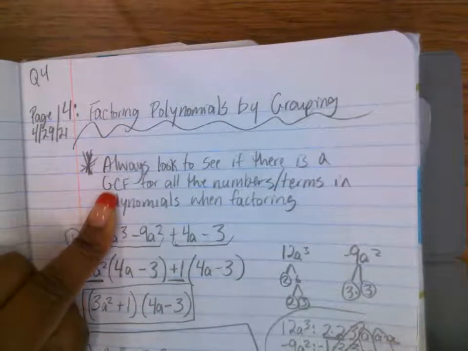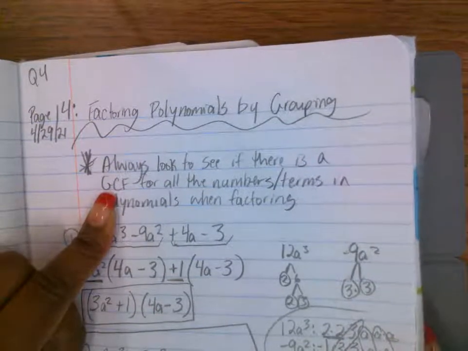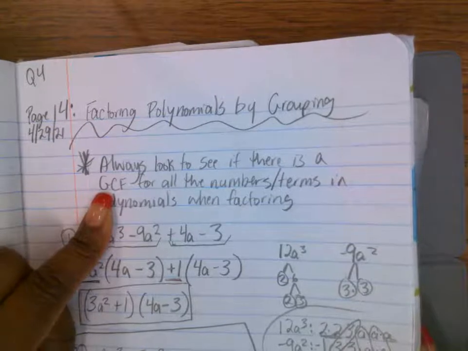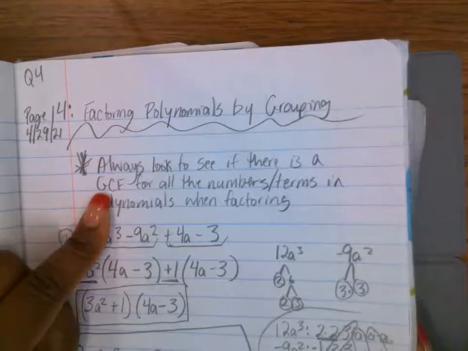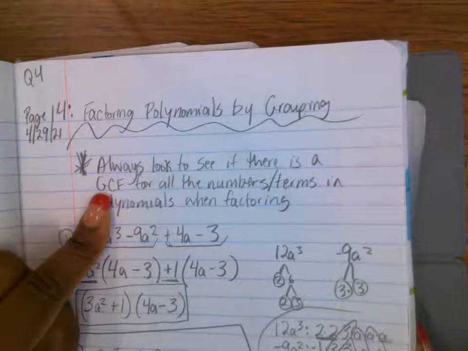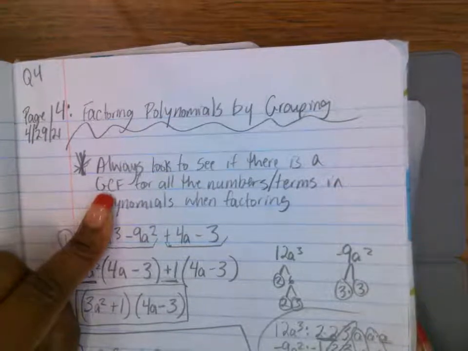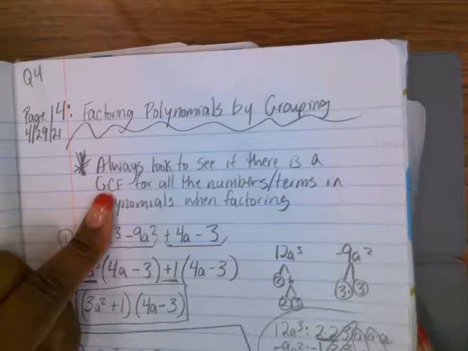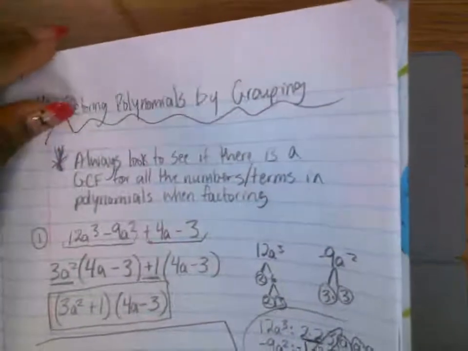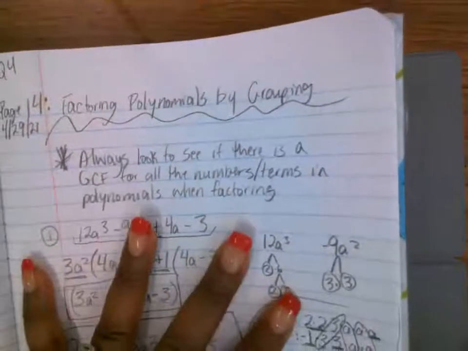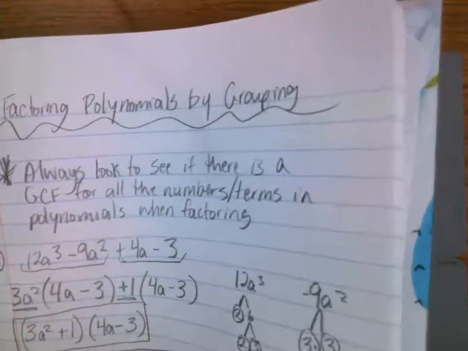Always try to factor all polynomials, no matter how many terms they are, whether it's a binomial, trinomial, whatever. Always look for GCFs first. Okay? Greatest common factors first. Always do that first. All right. Factor by grouping is when you have four terms, but factoring a trinomial is what we're getting ready to do now, where you have three terms.